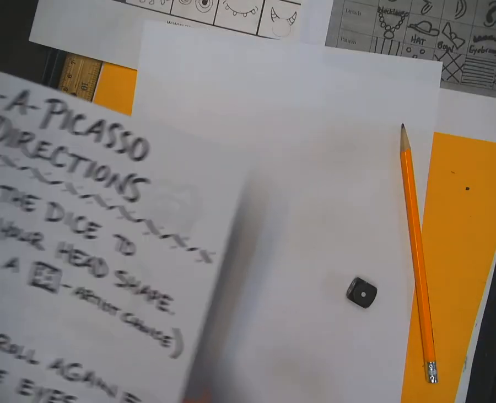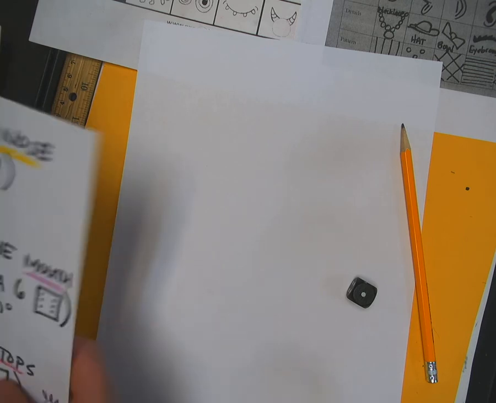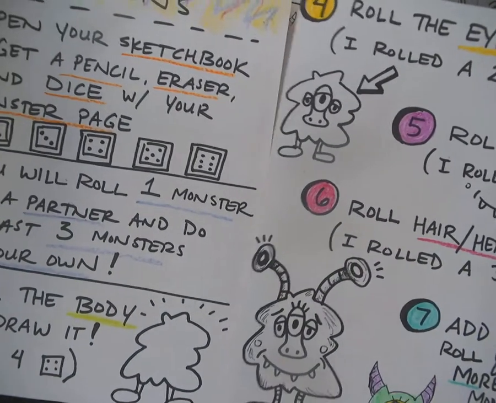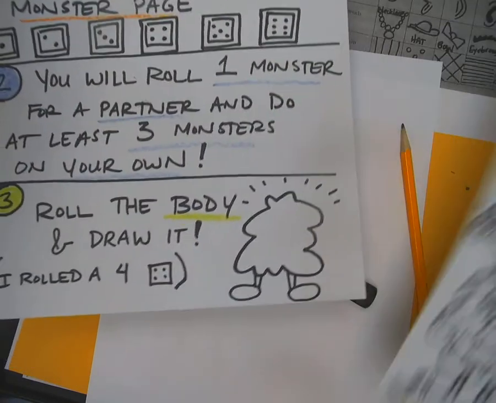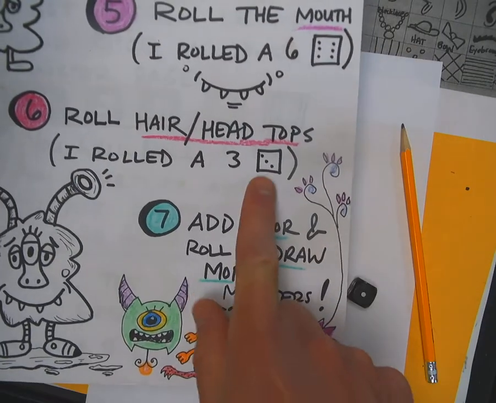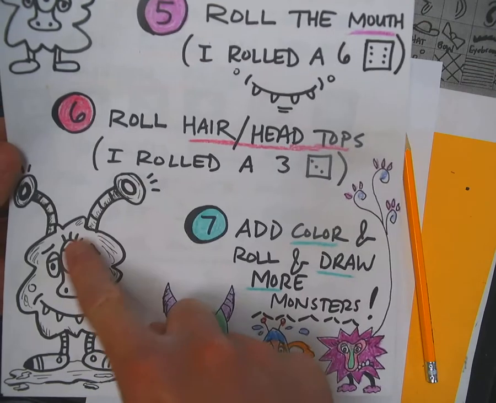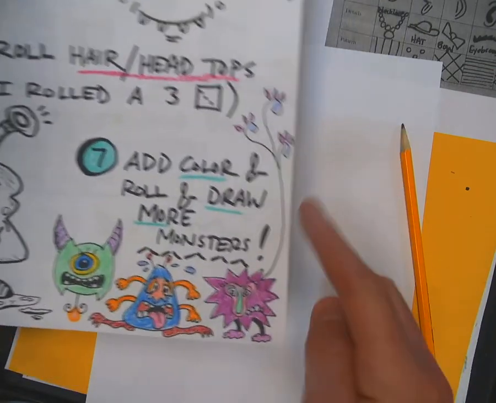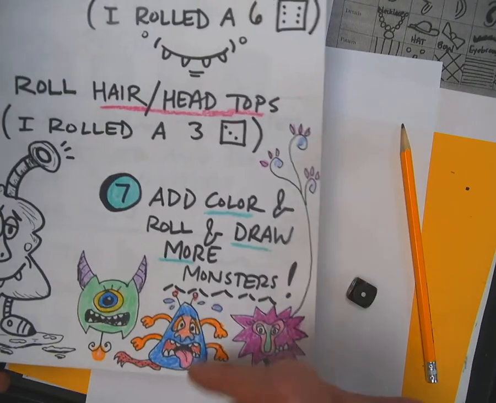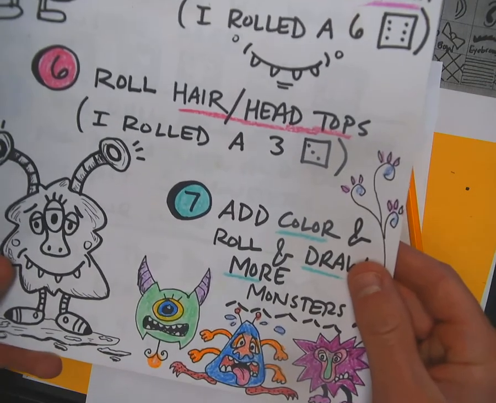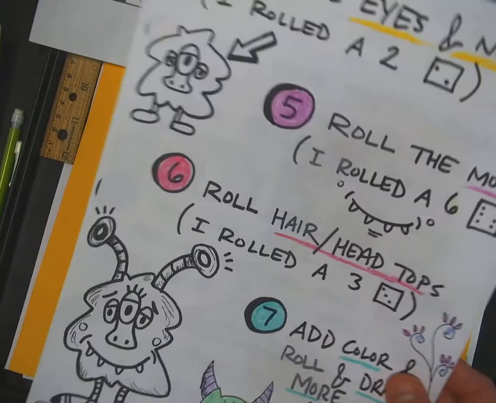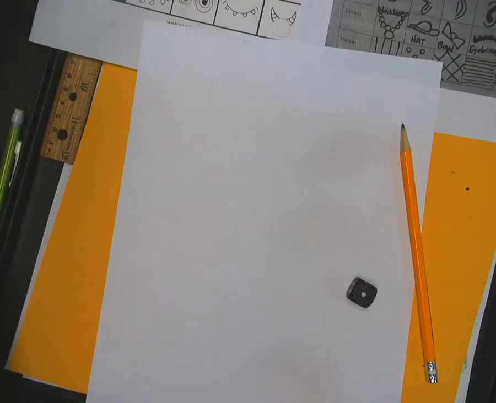Then for the monsters, there's also rules to follow. So you're going to use your sketchbook and a piece of paper and a dice for this one too. You get a body first, then eyes and a nose, then a mouth, and then hair or a head top like these crazy antennae, and then you can always, of course, add color and make more examples of monsters and Picassos and mix and match if your heart desires. So you kind of can make up your own rules too.